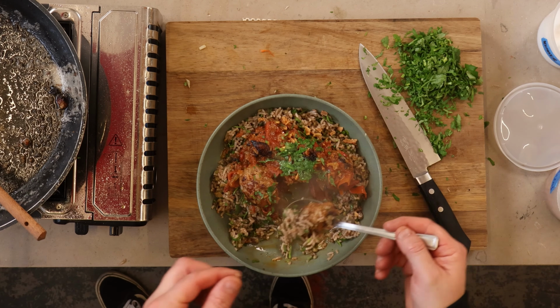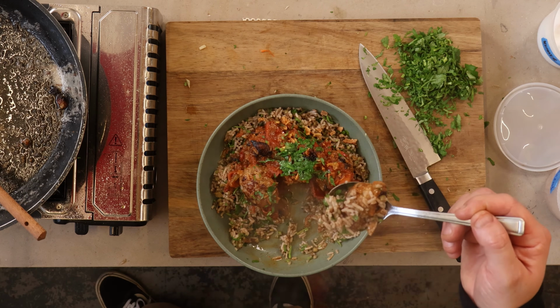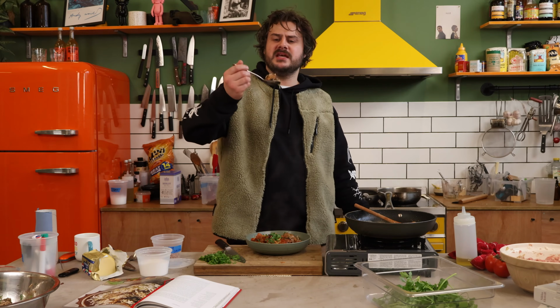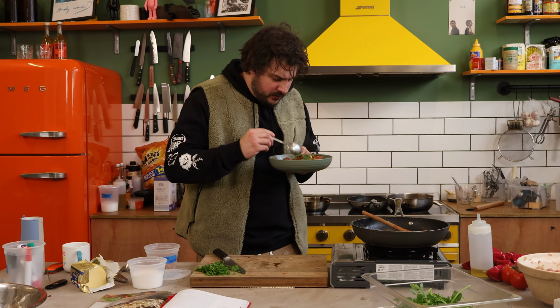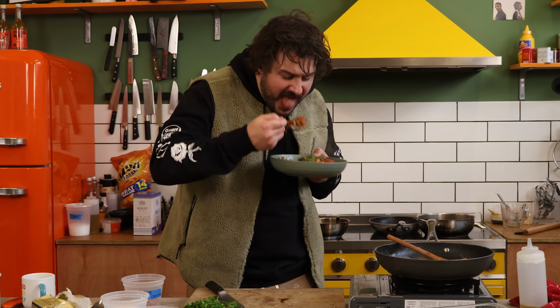Fuck me, it's my kind of flavours. It is so good. Soft, amazing meatball, slightly acidic, tangy sauce with an aromatic, beautiful rice. That is fucking 12 out of 10. You are one naughty little boy.